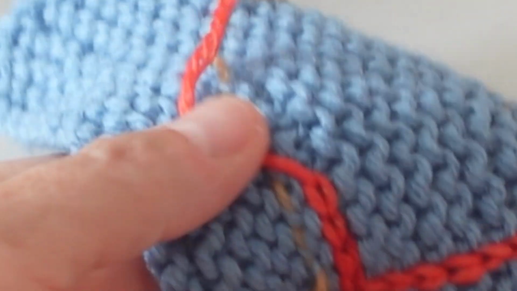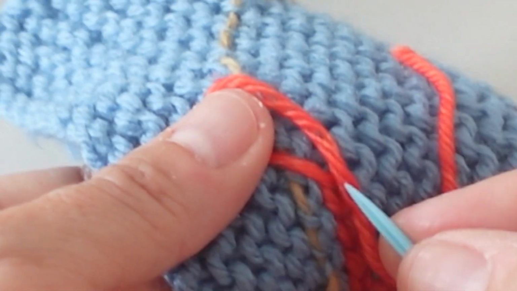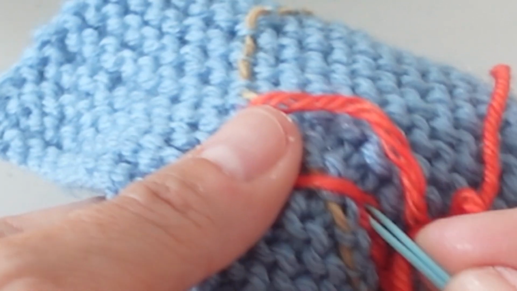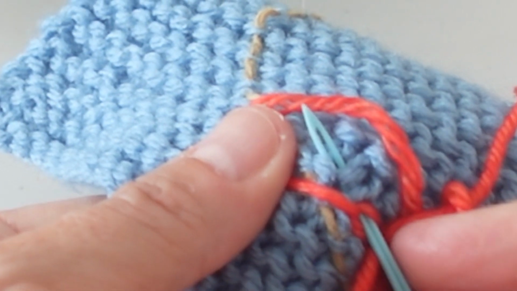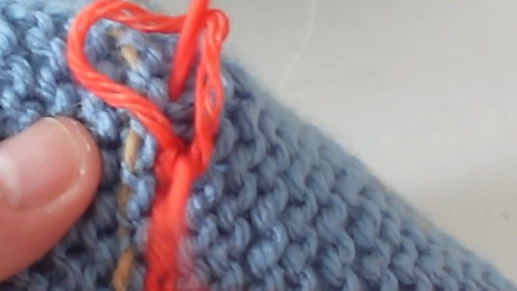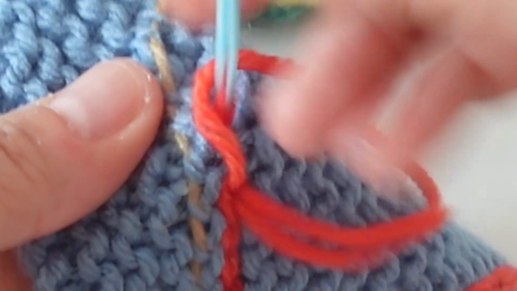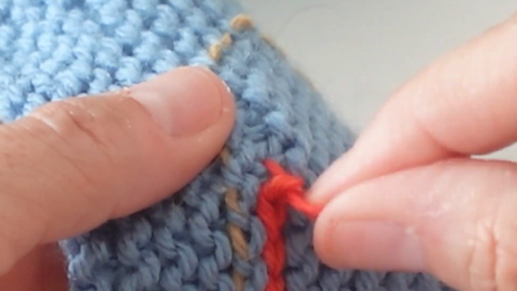Adjusting the tension. There the yarn is getting very twisted, so I just lift up the work and let the needle and the yarn untwist on its own. Keep adjusting the tension, check the other stitches.